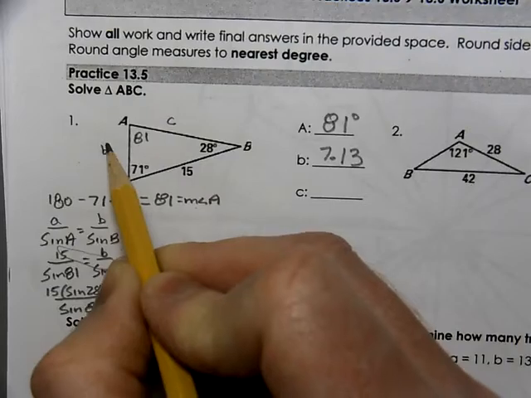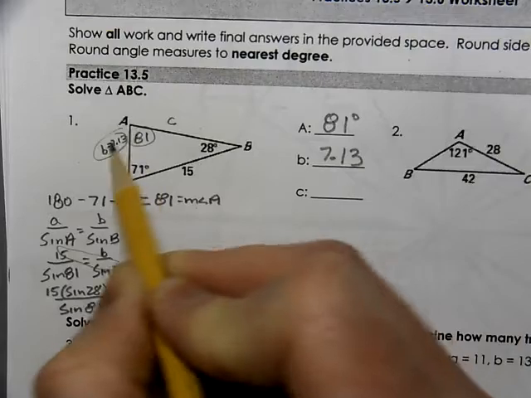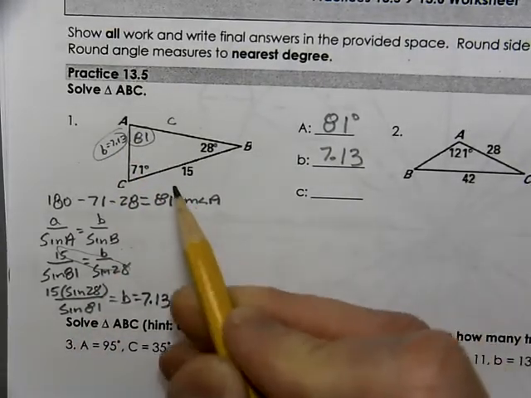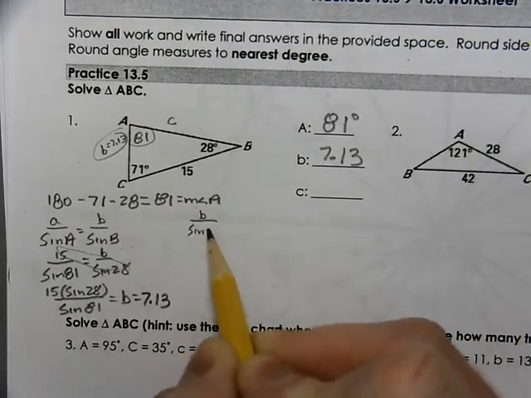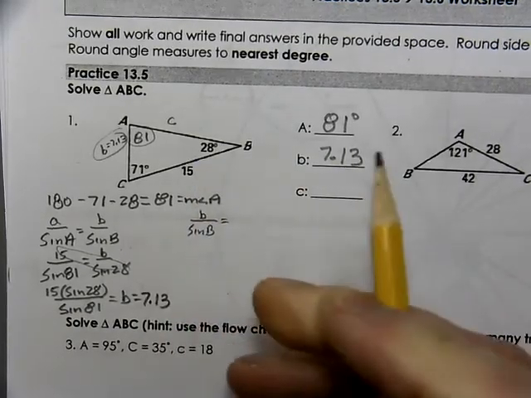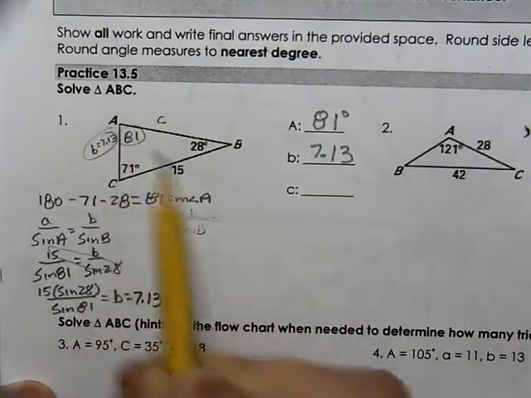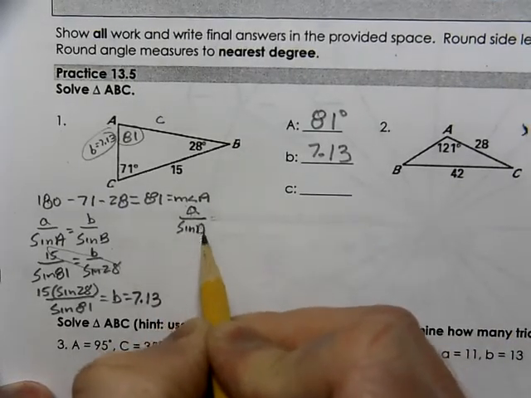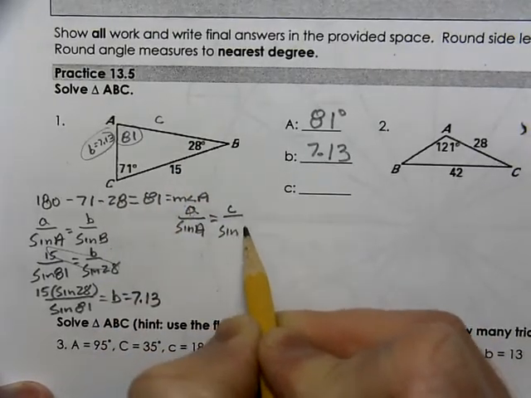So now, if that's 7.13, those are the two values I've solved for. I have one more to solve for. Let's use B again over the sine of B. No, I'm going to take that back. We're going to use A. A over the sine of A equals C over the sine of C.